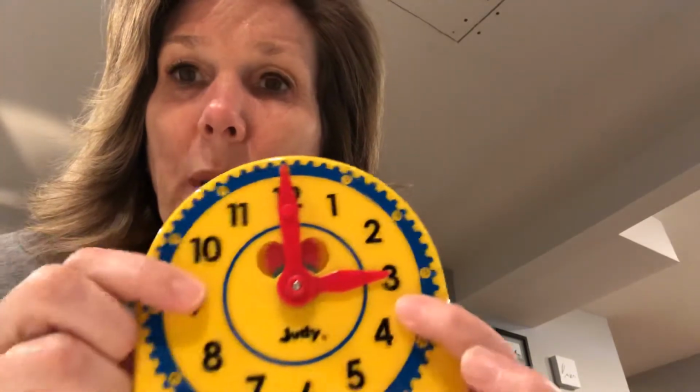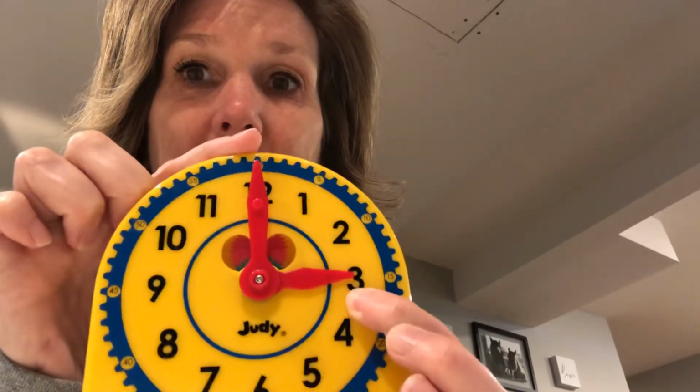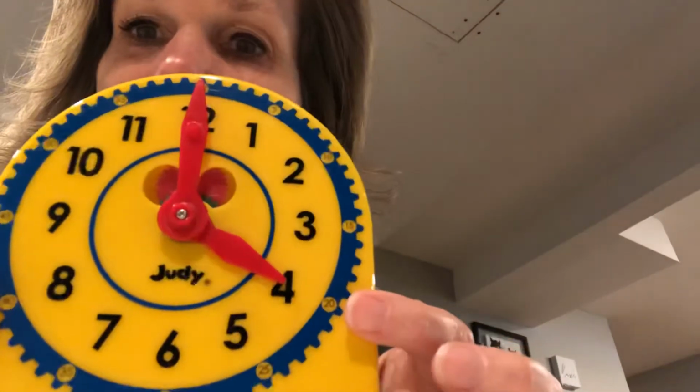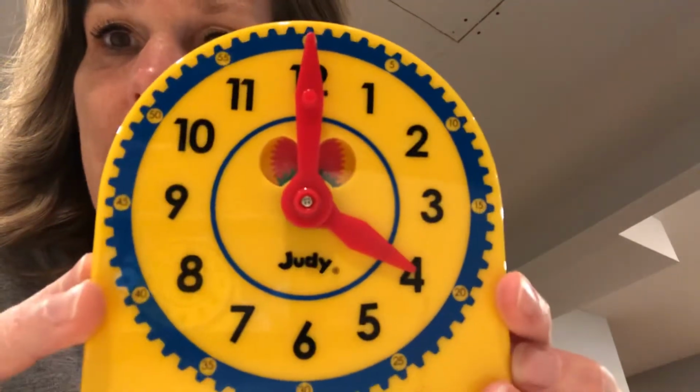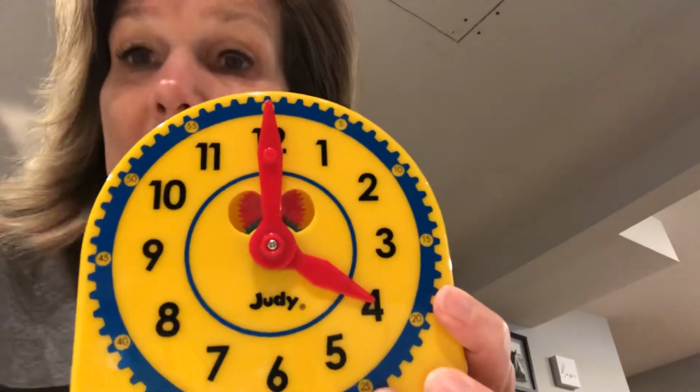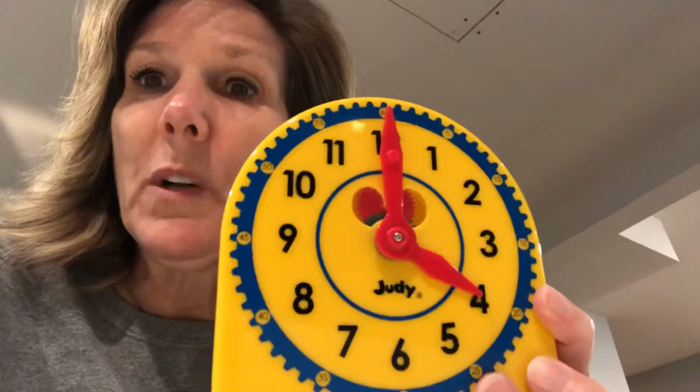So if I move this to be exactly in the middle of the 3, we read this first. It's 3. Is it 3:12 or 3 o'clock? It's 3 o'clock. When that minute hand is exactly in the middle of the 12, we're going to read it as a whole hour. Okay? So if I move this down here, the hour hand is now exactly in the middle of the 4. What time is it? It's 4 o'clock. That is all we're working on today.